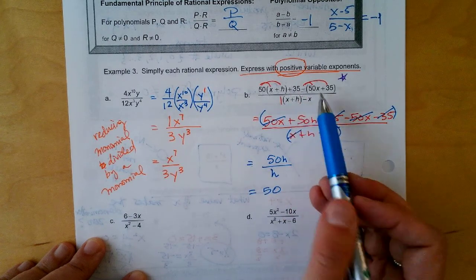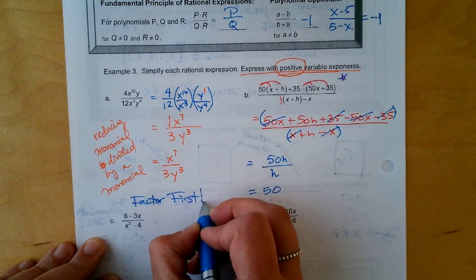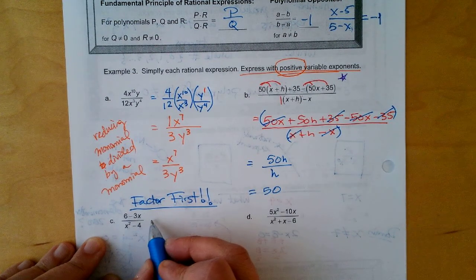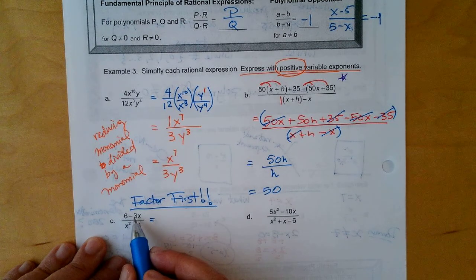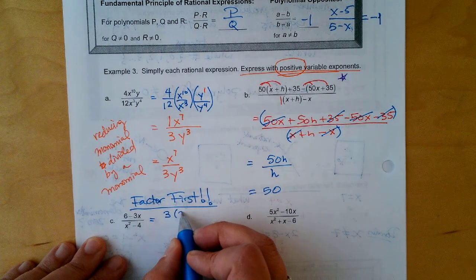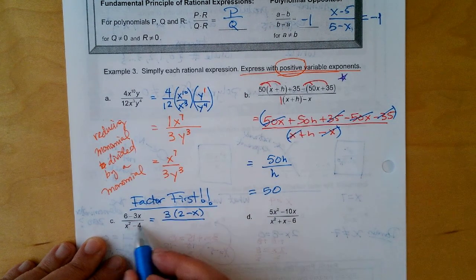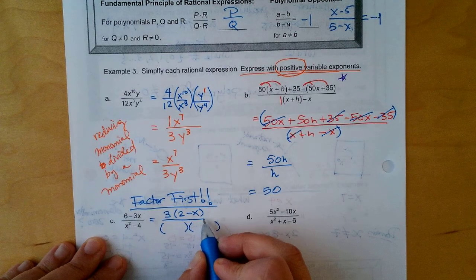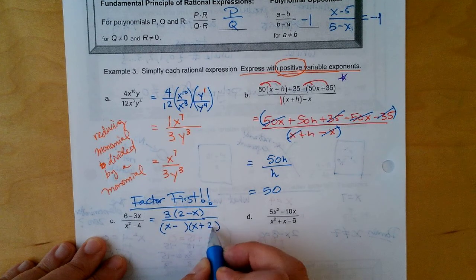Okay, now these ones, the reason why I brought up that thing about how you're not able to cancel those, because of the addition, here you have to factor first. So always remember that you have to factor. You cannot divide over subtraction. So how would you factor the numerator? What's the GCF of the numerator? 3 goes into both, so we factor out a 3, we get 2 minus x, right? And then what about the denominator? How would you factor it? So you'd have x times x gives you x squared plus or minus 2, right?